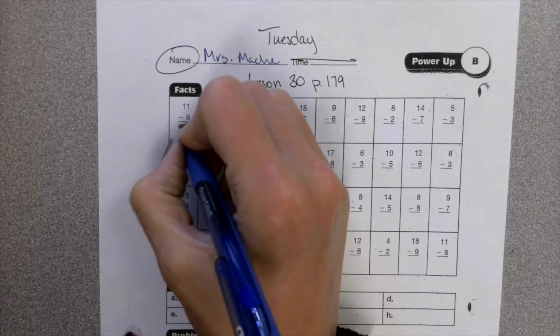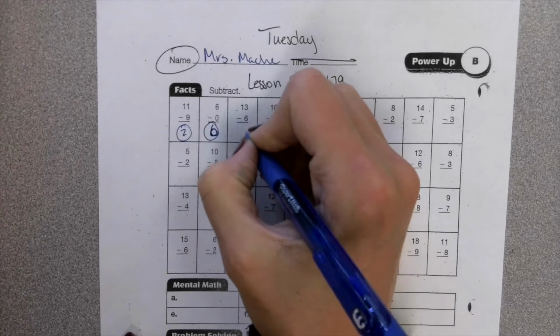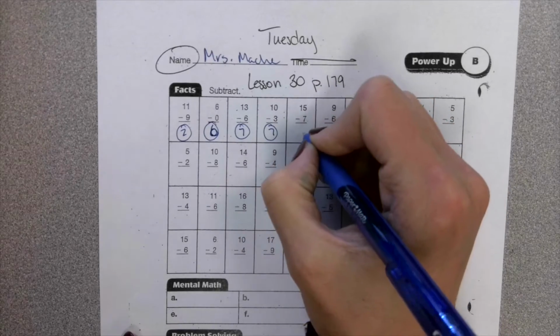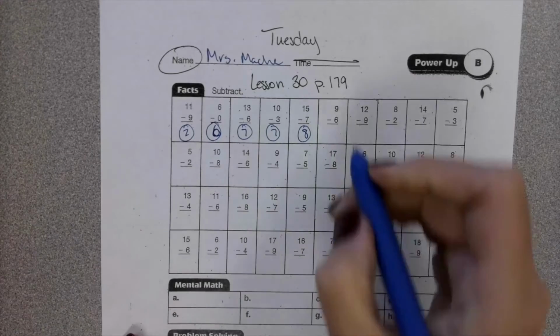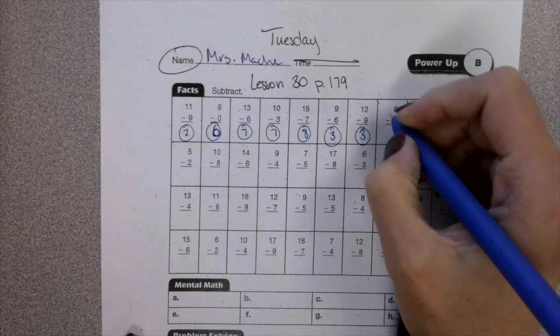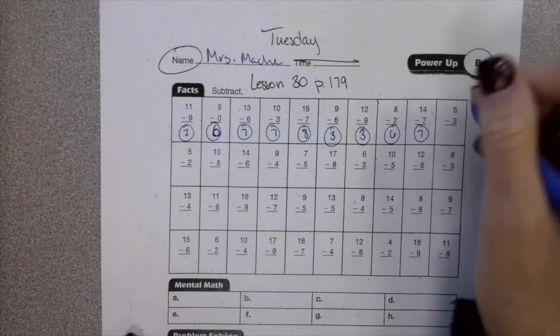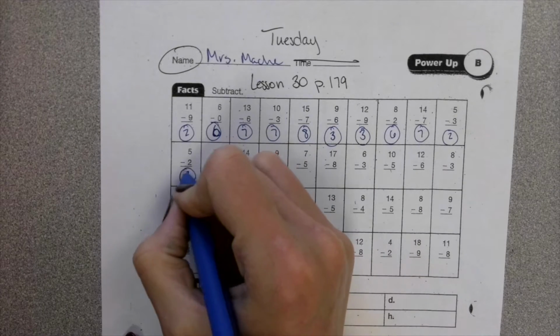11 minus 9 is 2. 6 minus 0 is 6. 13 minus 6 is 7. 10 minus 3 is 7. 15 minus 7 is 8. 9 minus 6 is 3. 12 minus 9 is 3. 8 minus 2 is 6. 14 minus 7 is 7. 5 minus 3 is 2. 5 minus 2 is 3.